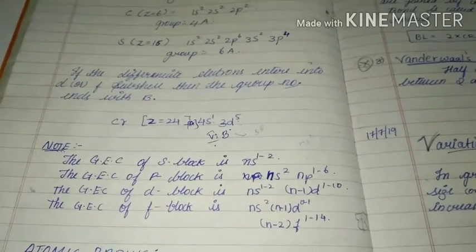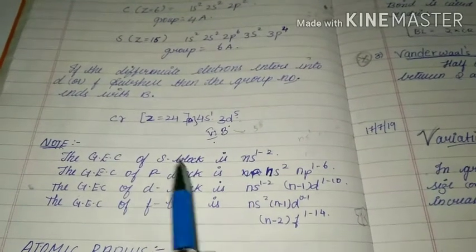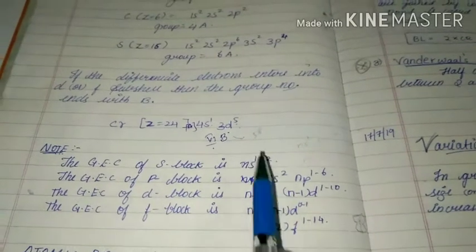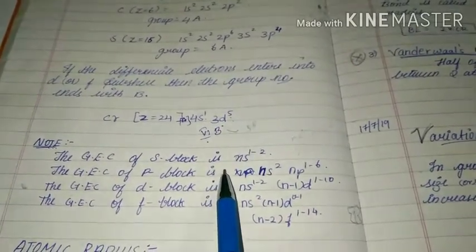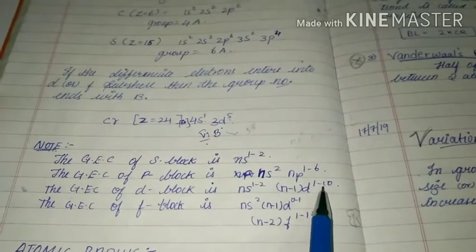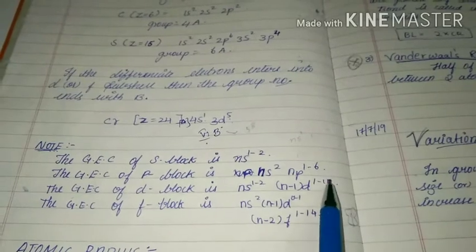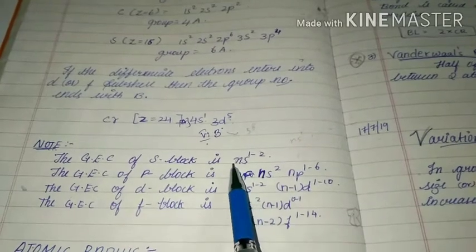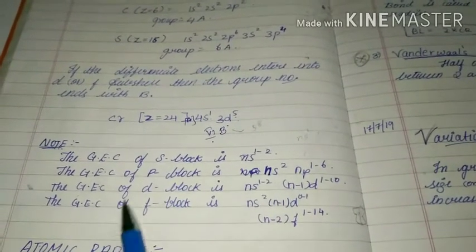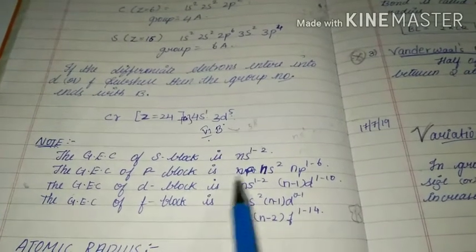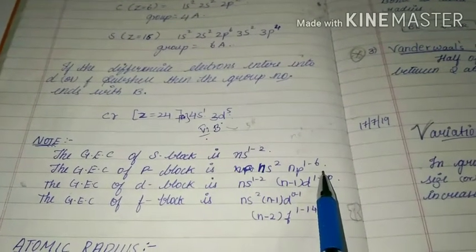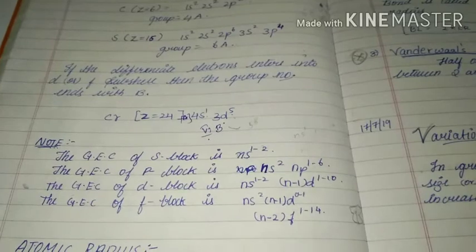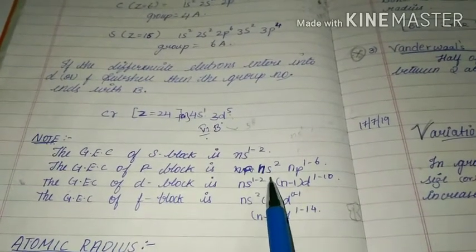Next, note the general electronic configuration of s block elements is ns1-2, because all 1A group elements have the electronic configuration ns1, and all 2A group elements have ns2. So 1A and 2A both come under the s block, so the general electronic configuration of the s block is ns1-2. Similarly, the general electronic configuration of the p block is ns2np1-6. P block means from 3A to 0 group: 3A, 4A, 5A, 6A, 7A and 0. These come under p block elements, so the general electronic configuration is ns2np1-6.